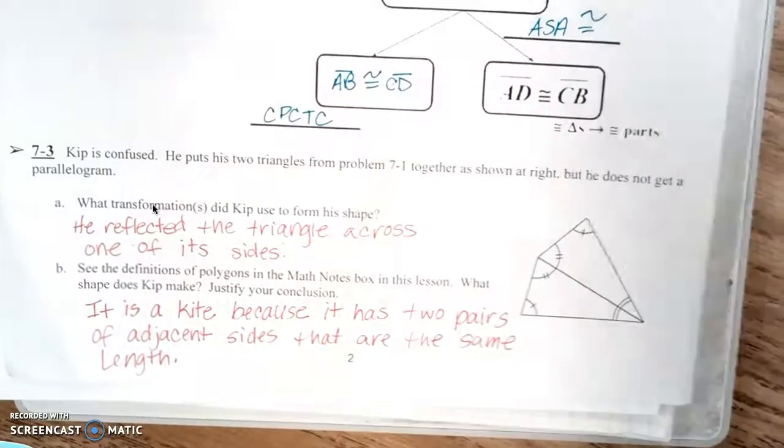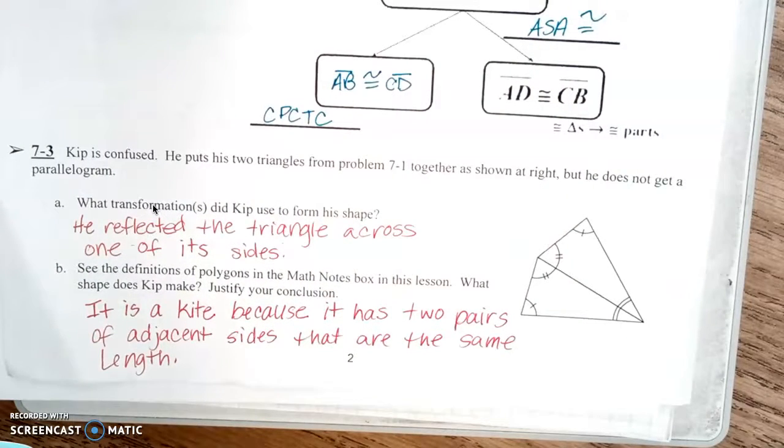Kip is confused. He puts his two triangles from problem 7-1 together as shown at right, but he does not get a parallelogram. Okay? Part A says, what transformation did Kip use to form his shape? So instead of rotating it like we did with the tracing paper, he actually reflected the triangle across one of its sides. So part B says, see the definitions of the polygons in the math notes box, which we already read, and what shape does Kip make?